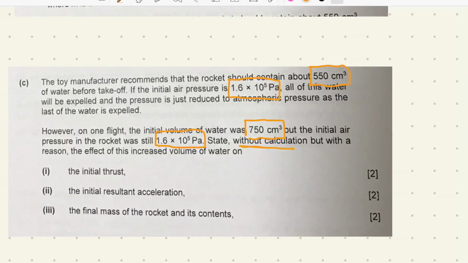State without calculation, but with the reason, the effect of this increased volume of water on the initial thrust. This is very simple. F equals πr²ρv².